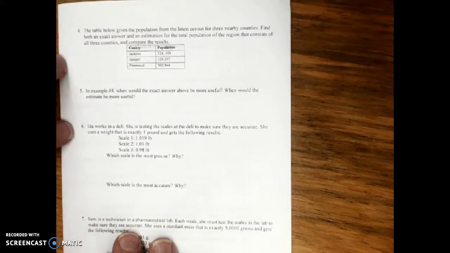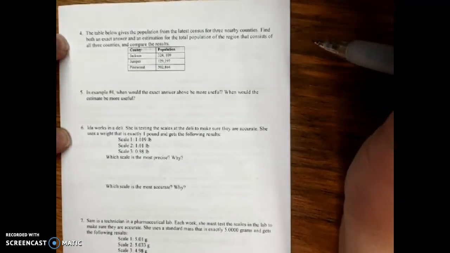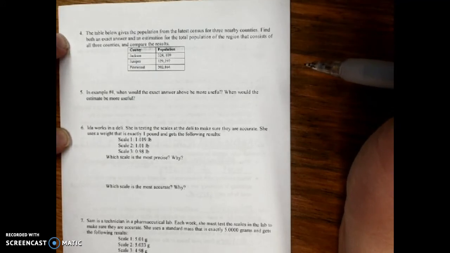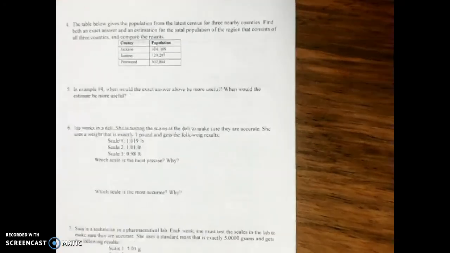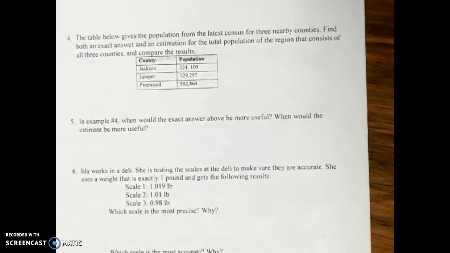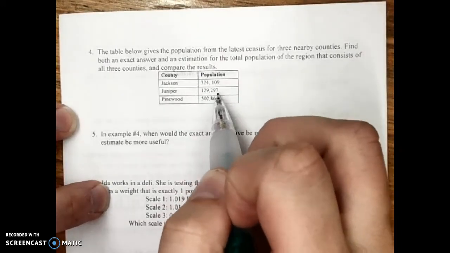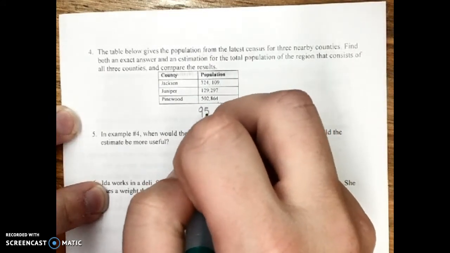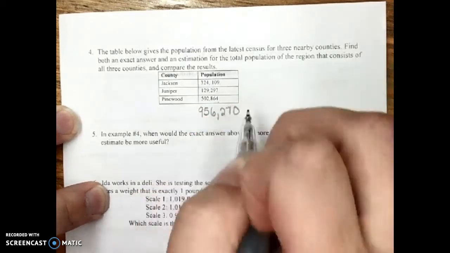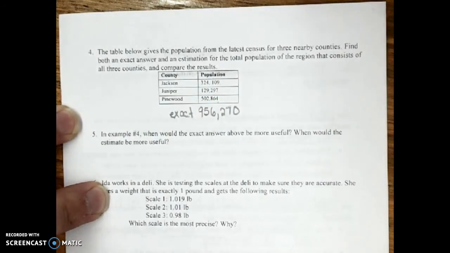Example 4 tells you that the table below gives the populations from the latest census for 3 nearby counties. Find both the exact answer and the estimation to the total population of the region for all 3 counties and compare the results. If I want to find the exact answer, I'm going to take a calculator and add these 3 exact numbers up. If I do that, I get 956,270 people. This is my exact answer because I took those exact numbers and I added them up.